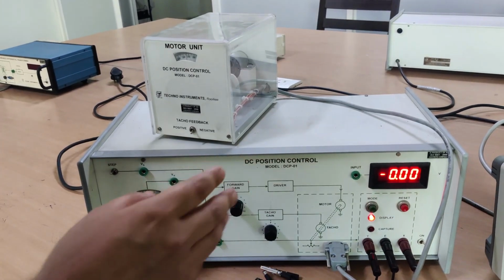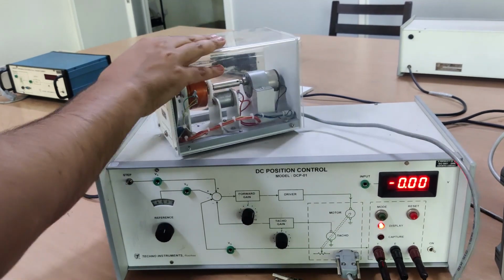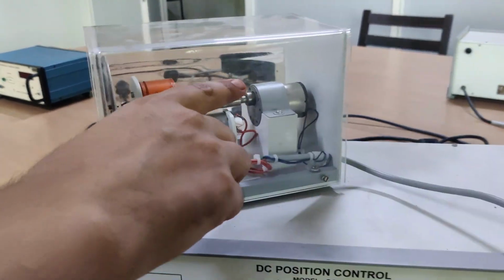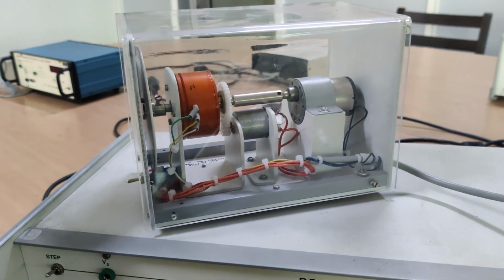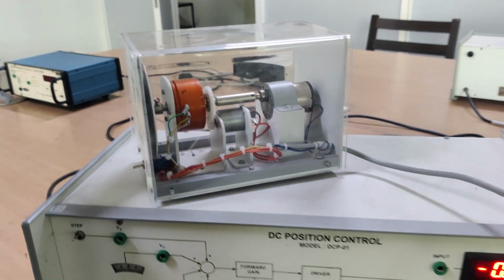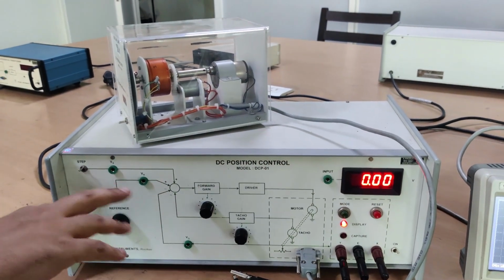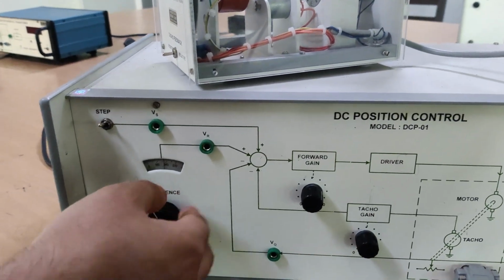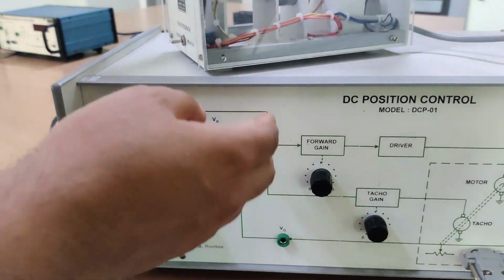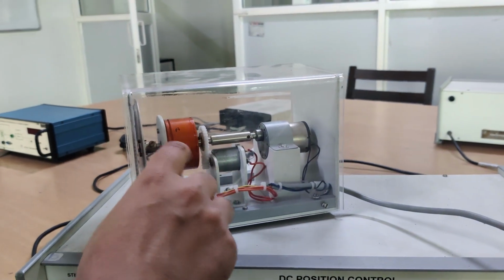The position control is achieved with a good quality permanent magnet gear motor, whose specifications you can see on the motor here. Its operating voltage is 24 volts, no load current is 0.61 ampere, and full load current is 2.18 ampere. Its rated RPM is almost 40 RPM. The angular position of the motor shaft is sensed by a special 360-degree rotating potentiometer. You can see the potentiometer, and a calibrated disc that is attached with the motor.